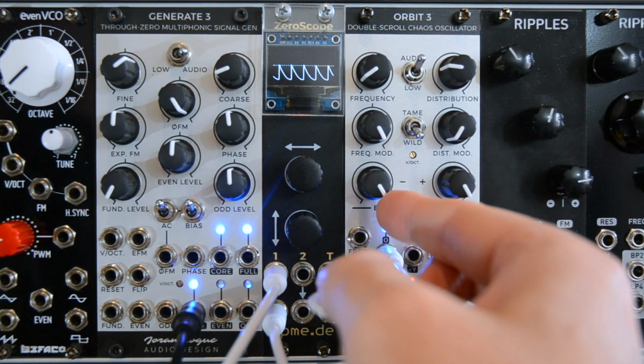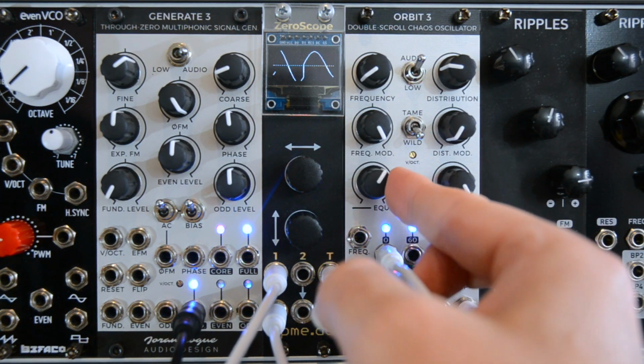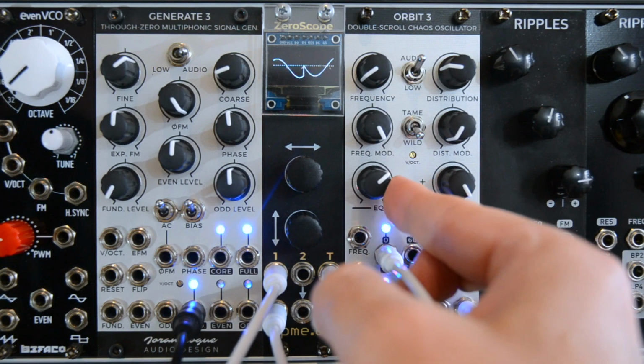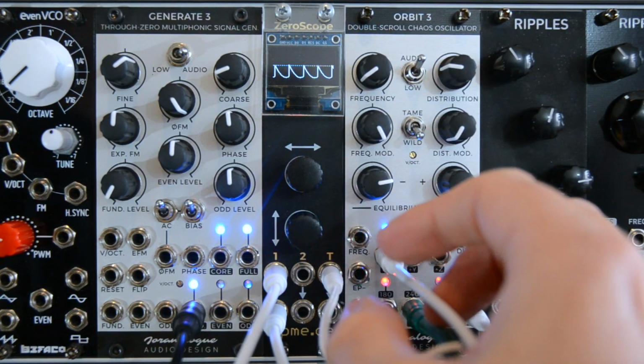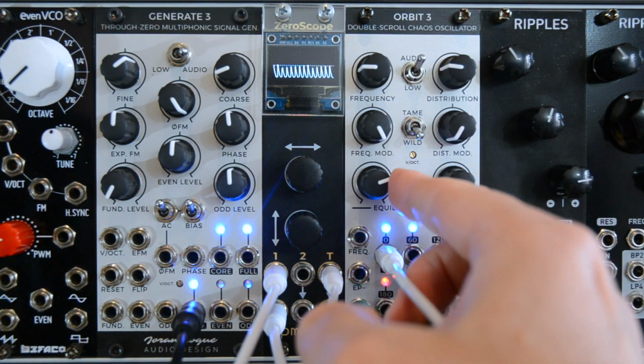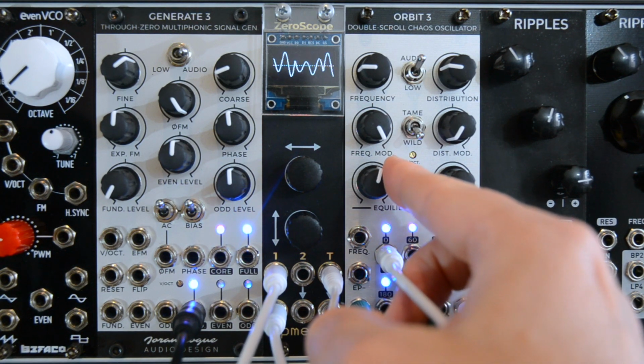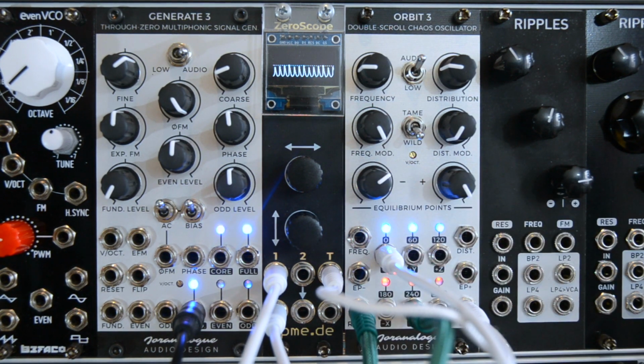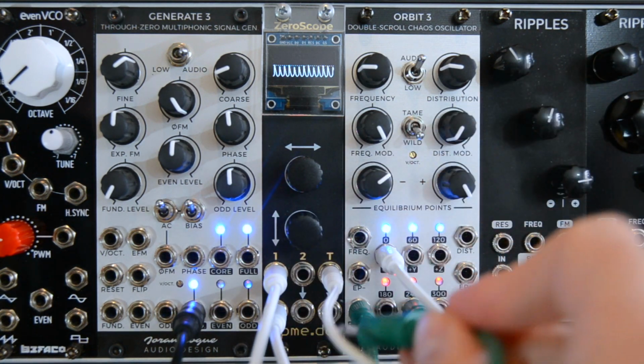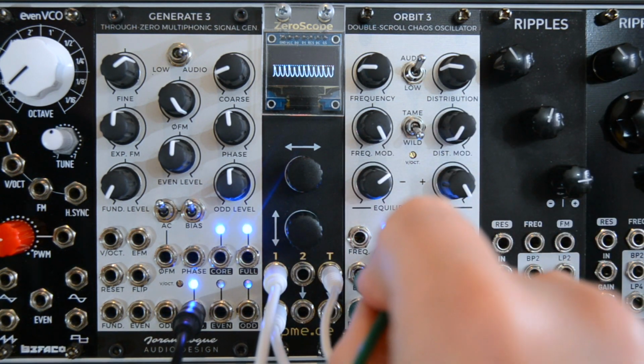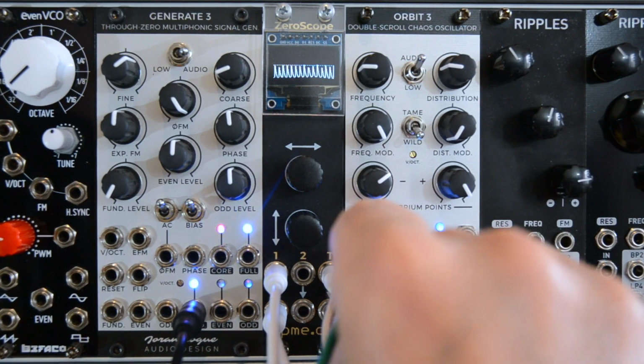And then when you start modulating the other parameters, you can get all kinds of crazy effects. Let me patch in a looping envelope coming from Maths into the modulation input for the negative equilibrium point.